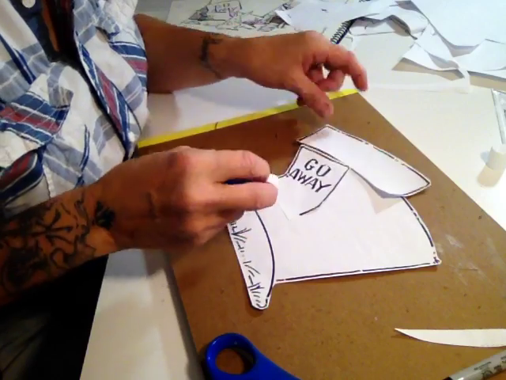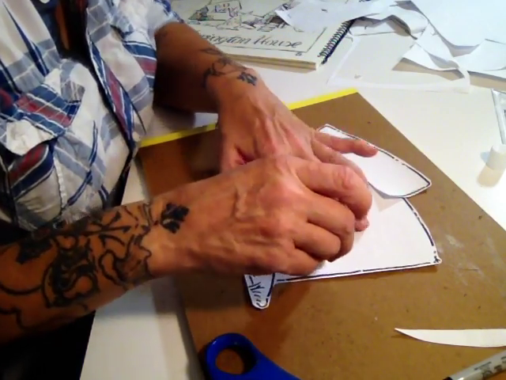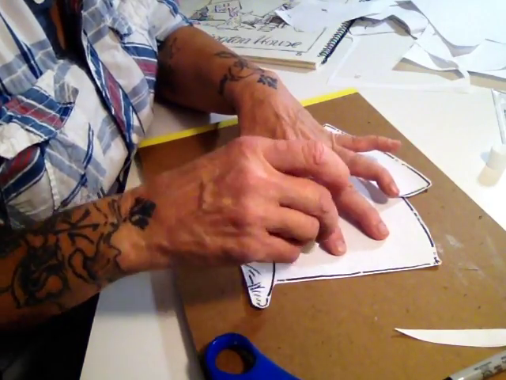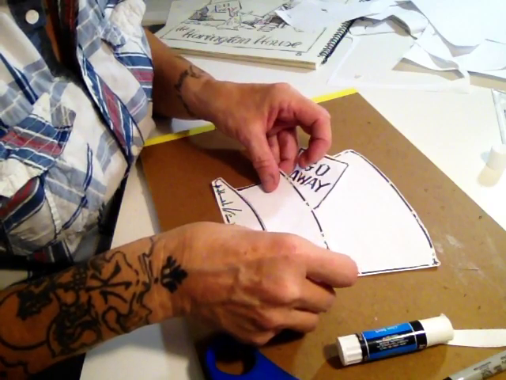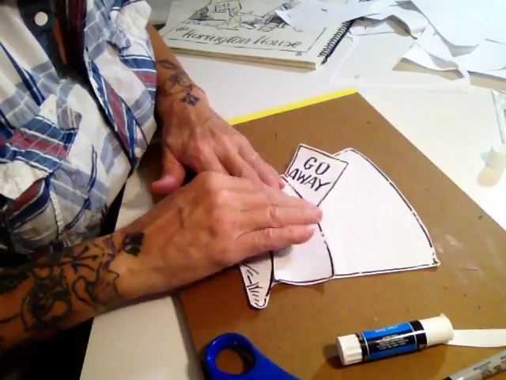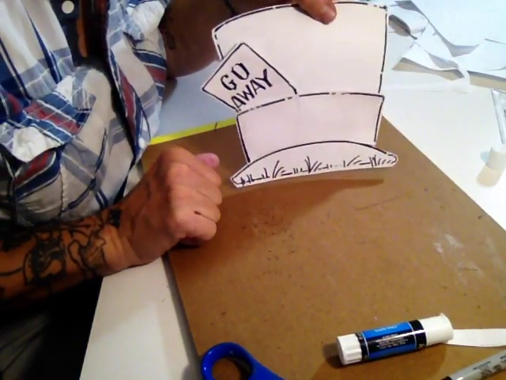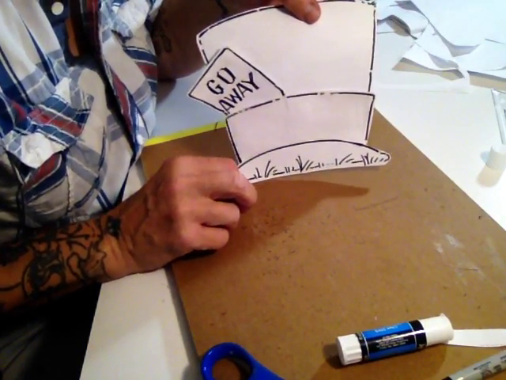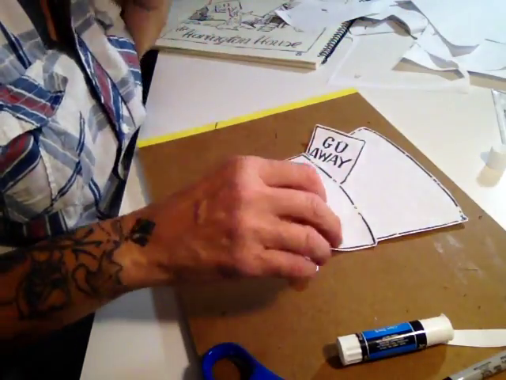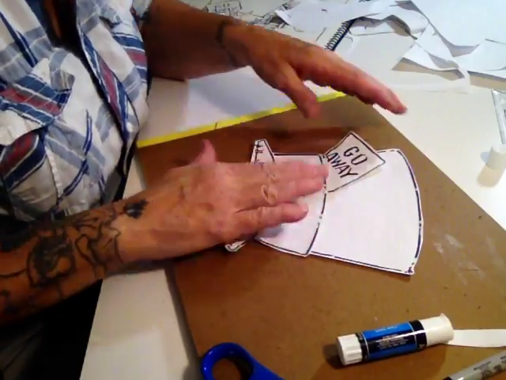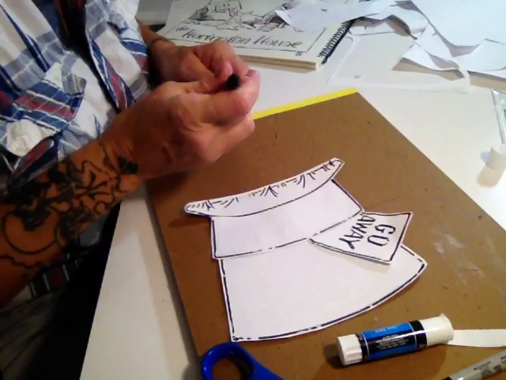Now I'm going to glue the ribbon down. Just putting it on lightly so we don't get wrinkles. There we go. Now we've got a top hat. Let's add a little bit of shading here. This makes me nervous because I don't want to mess up.